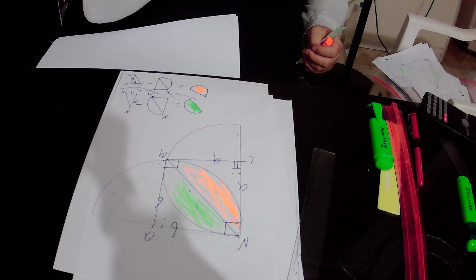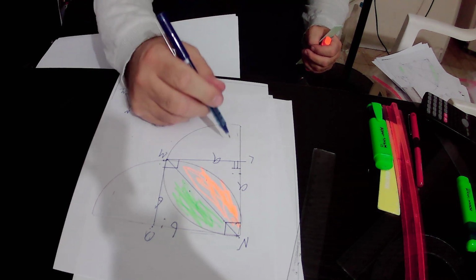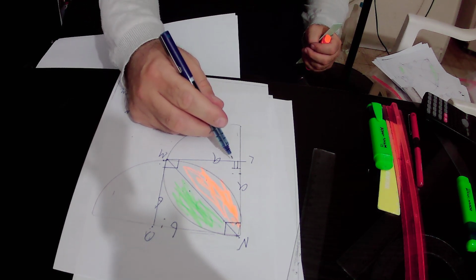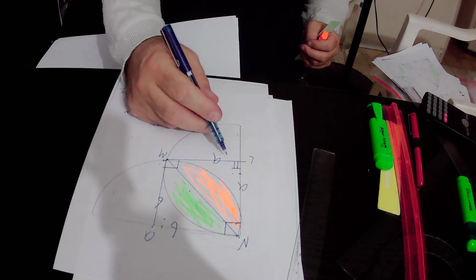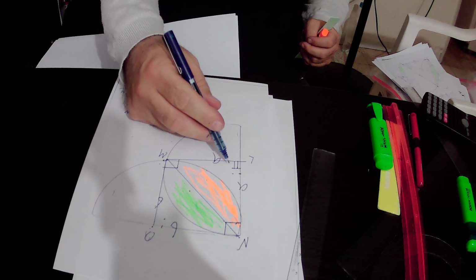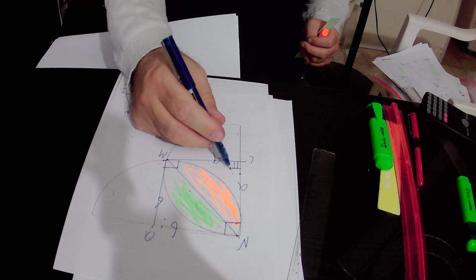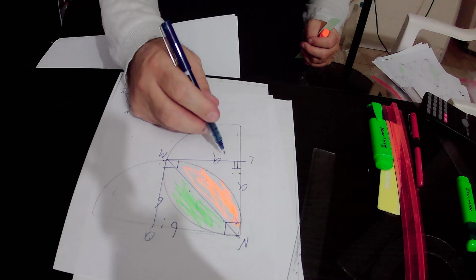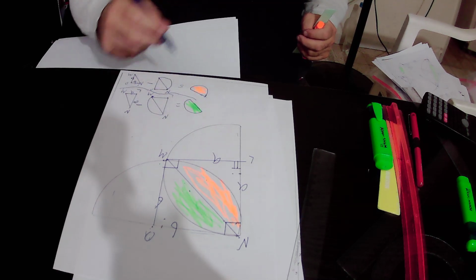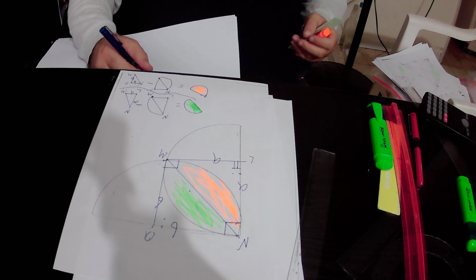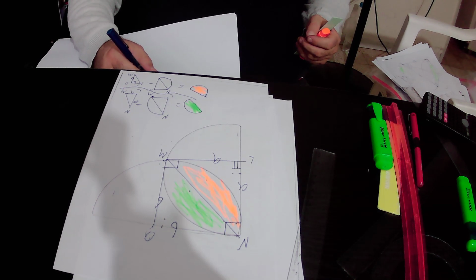It is actually unknown. It is not 90 degrees, so it will be equal to this angle.